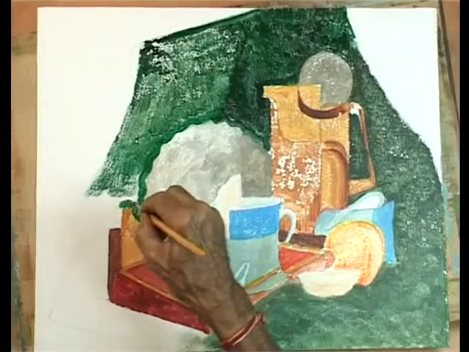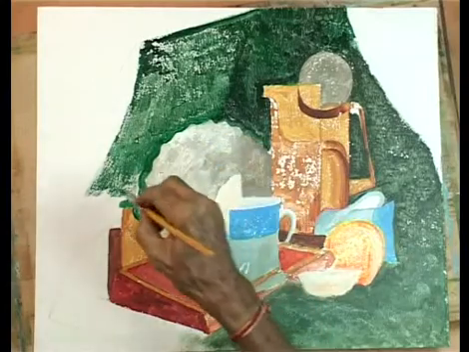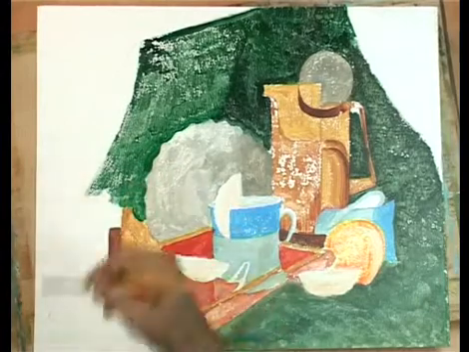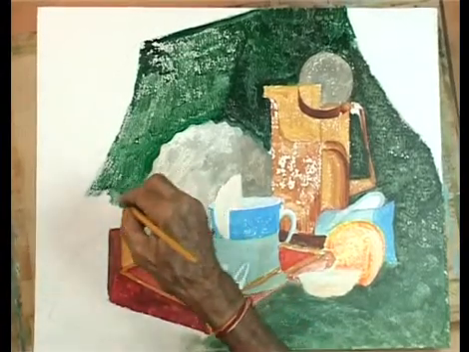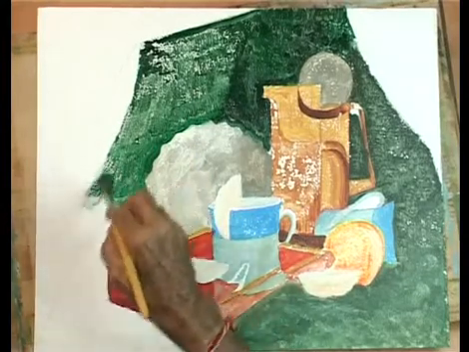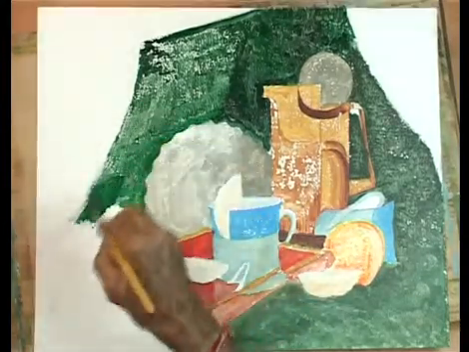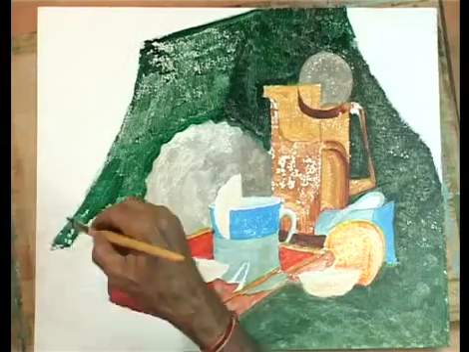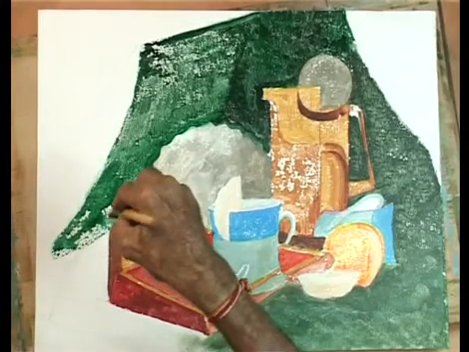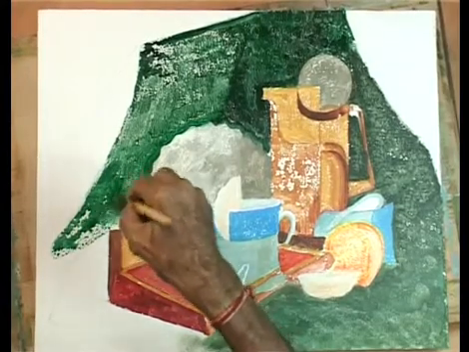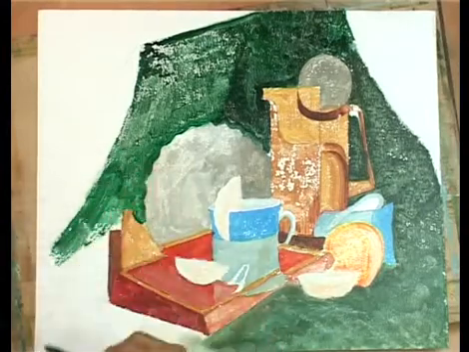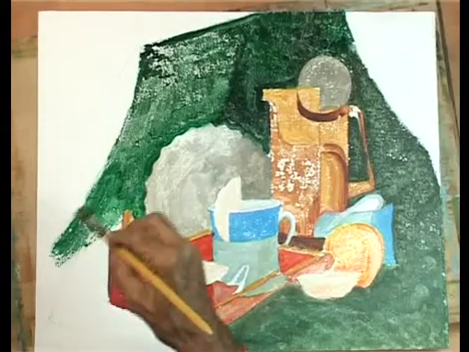The white spot seen here and the white spot seen in the background also. So it's an overall textural effect we find. So even in this rendering, the suggestion of the still life is very much there.